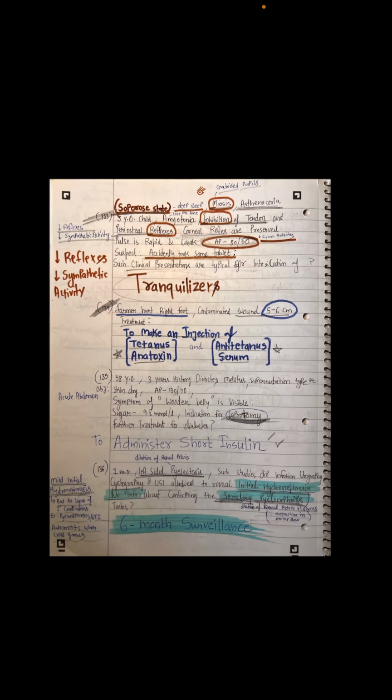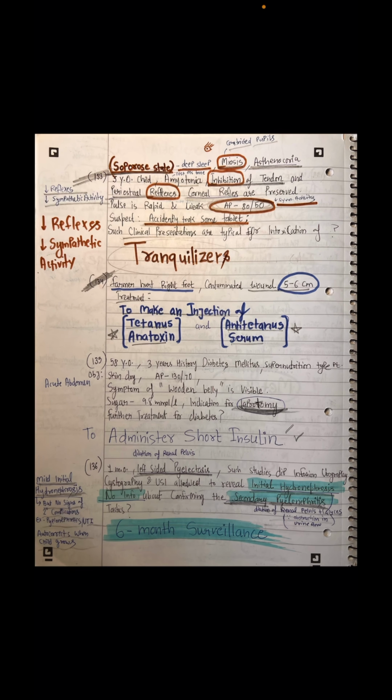Next patient is having a history of diabetes mellitus, who is going for laparotomy right now. So prescribe short-acting insulin for the surgical cases with a patient history of diabetes mellitus. We have talked about such questions.